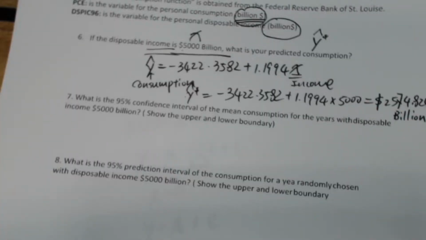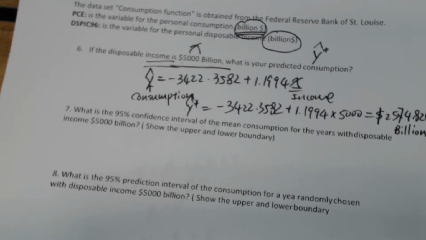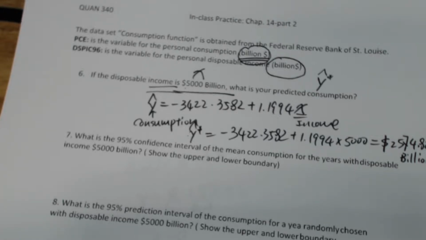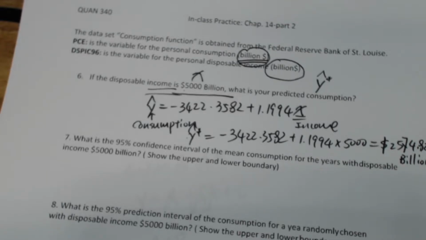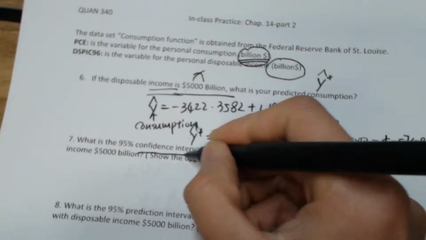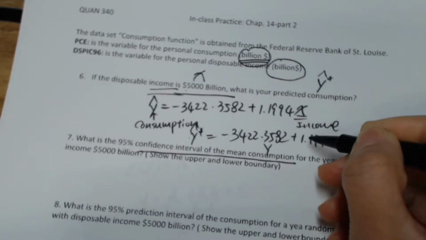Okay, let's see question number 7 and 8. That's literally related to what we just learned. What is the 95% confidence level of the mean consumption for the years with a disposable income of 5,000 billion? You will notice that for this question we are looking for the confidence interval for the mean of consumption, y. So, the confidence interval for the mean of y.